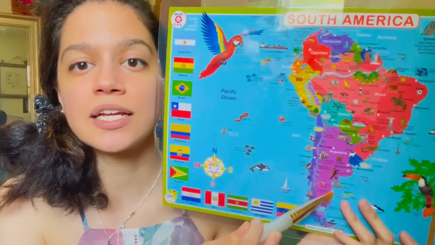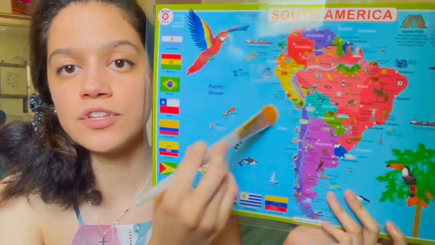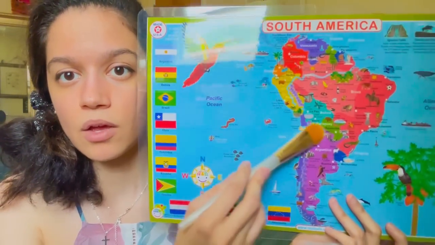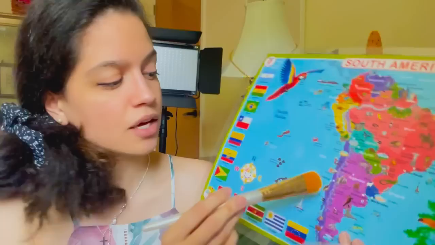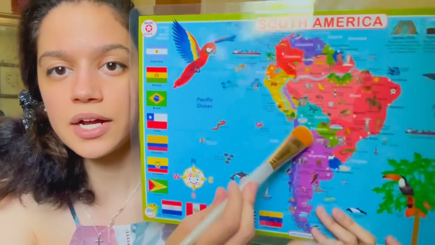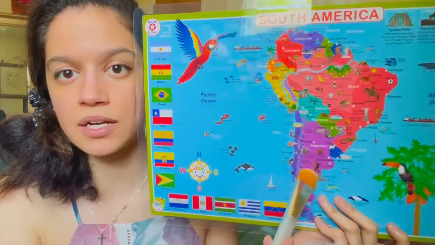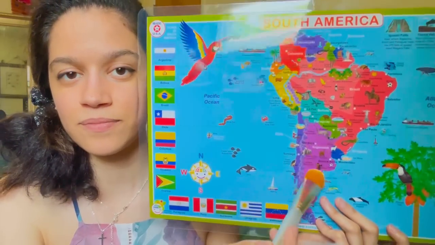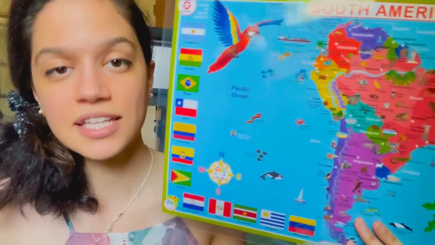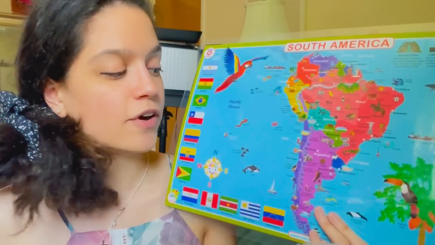All right, now we're going to get into these longer countries. They take up a good chunk of the southern peninsula of South America. Now, what is this big country right here? This big country in the middle, right there. Not the long one that takes up the coast, but the one right next to it. Argentina. Very good. And what is the capital of Argentina?